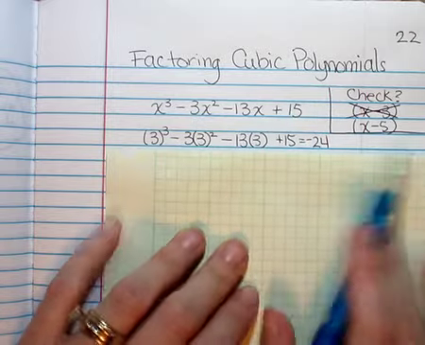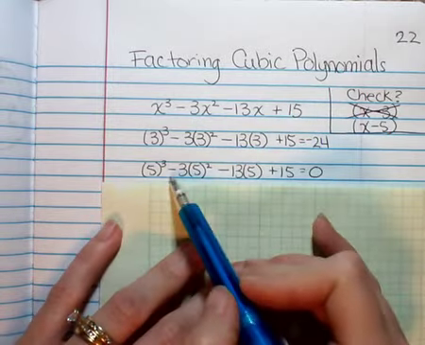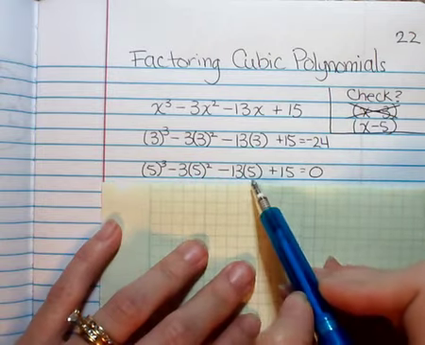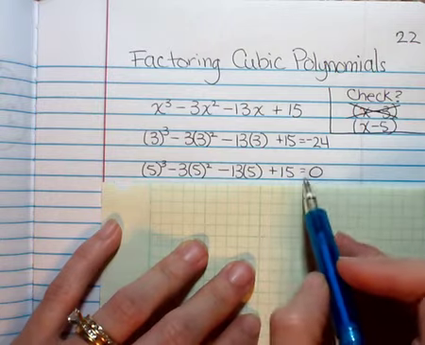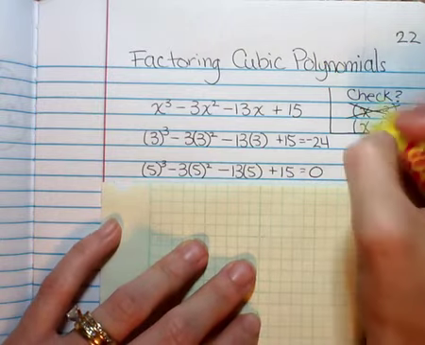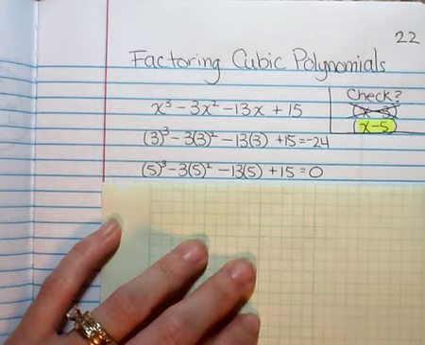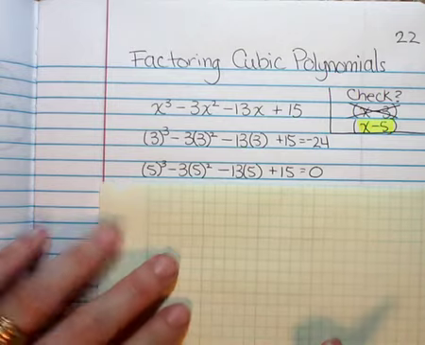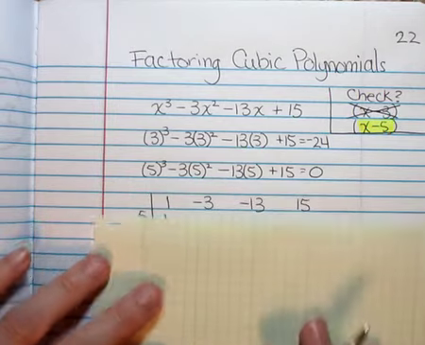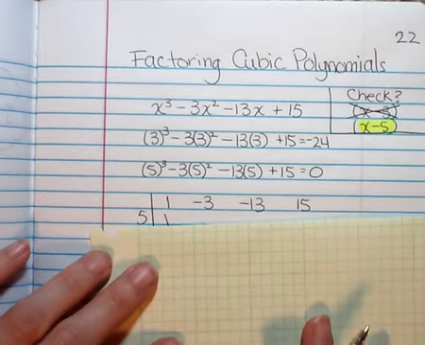So now we're going to try x minus 5. And when we plug in 5 cubed minus 3 times 5 squared minus 13 times 5 plus 15, that equals 0. So that tells us that x minus 5 is indeed a factor of this polynomial. So in order to get this down to a quadratic, we need to divide out that factor of x minus 5. And I like to use synthetic division.